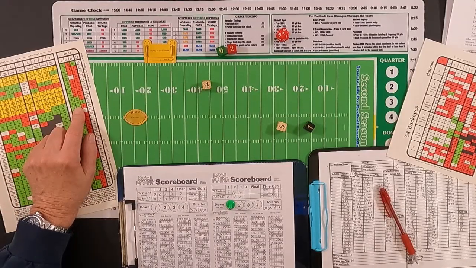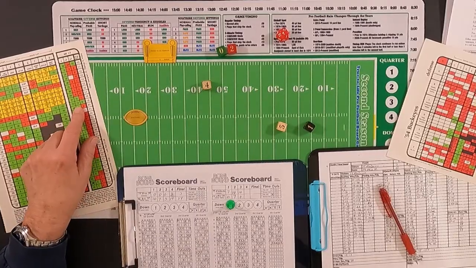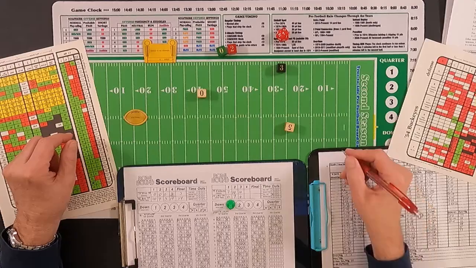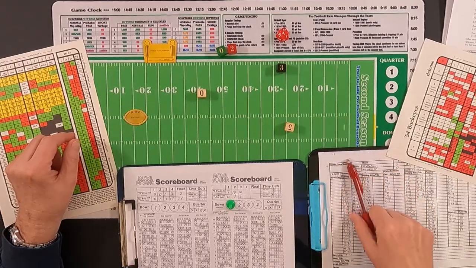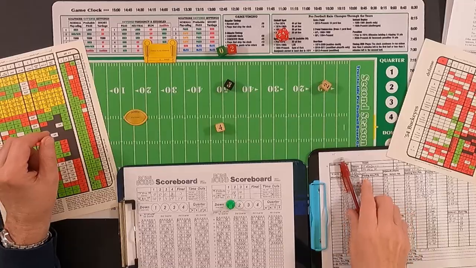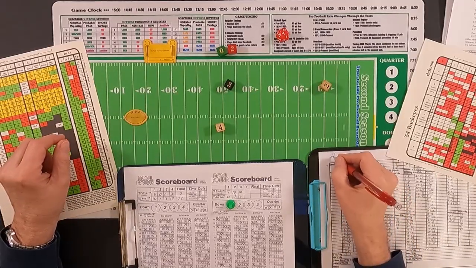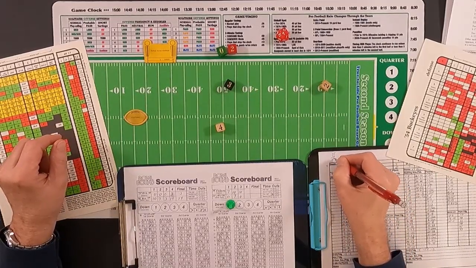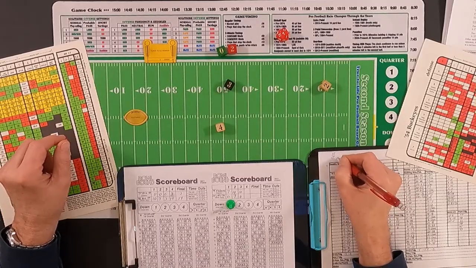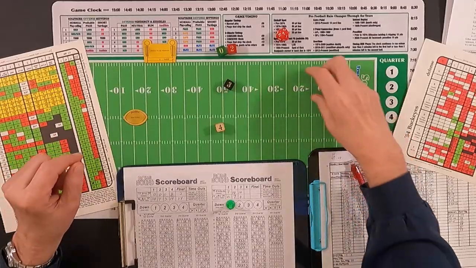The total of 2 consecutive normal offensive dice rolls. Okay, here we go. First one is 35. Oh boy. Second one is 36. 11. 671 -3. Gain of 68.